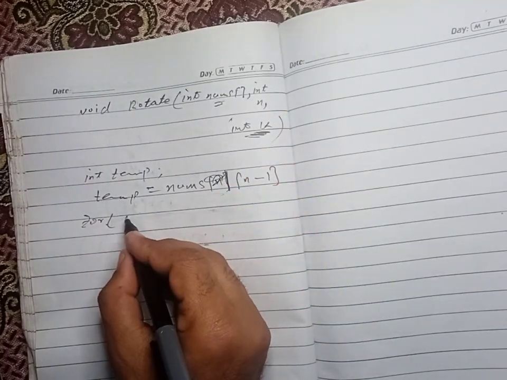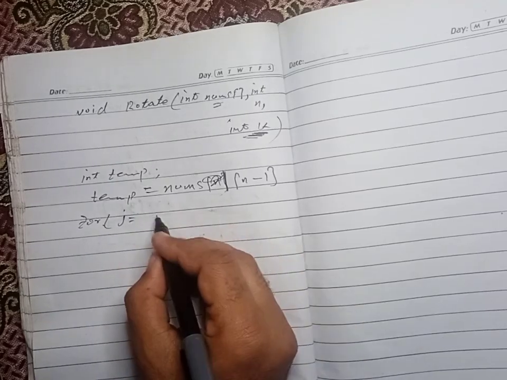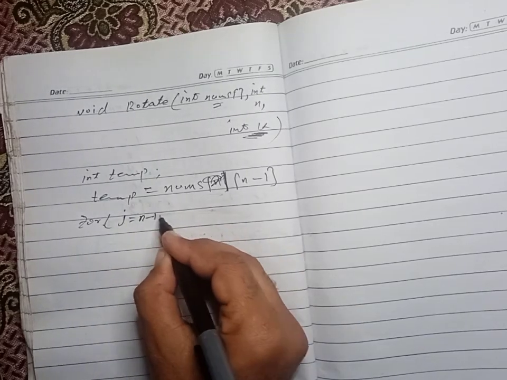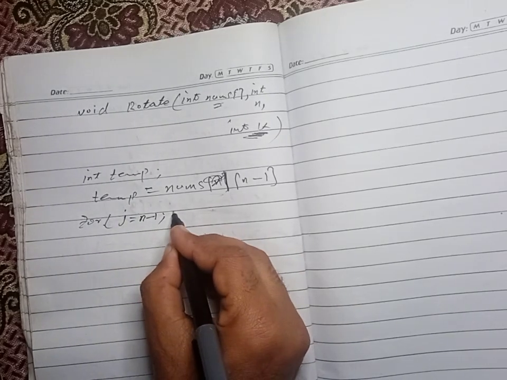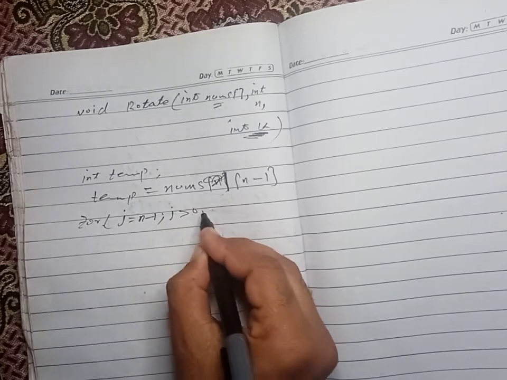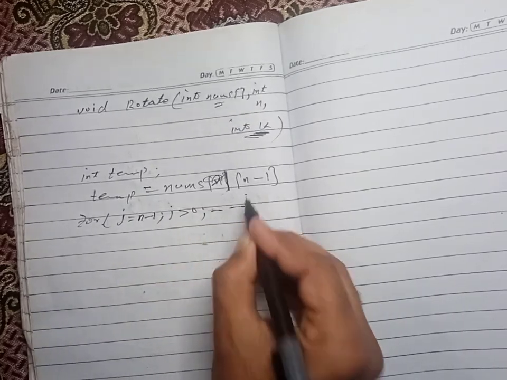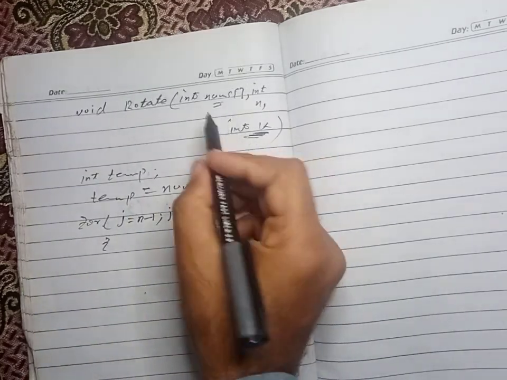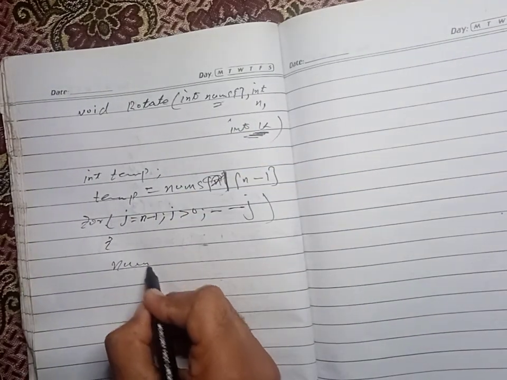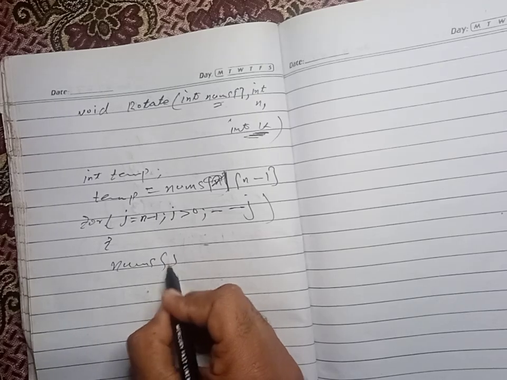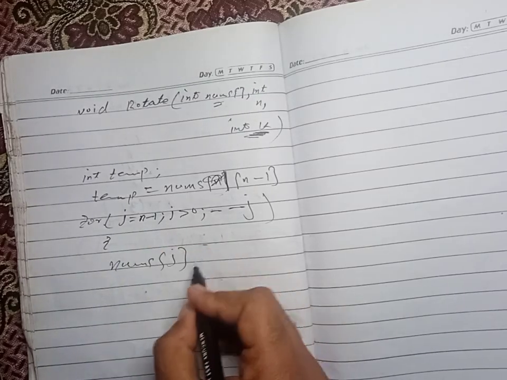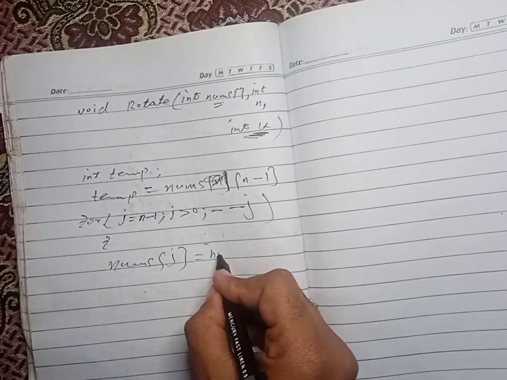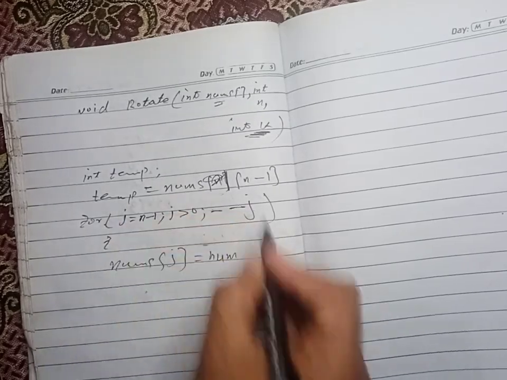Now first j is equal to n minus 1, j greater than 0, minus minus j, and write nums of j equals nums of j minus 1, since the last index is already stored. The rest will be stored using this loop.